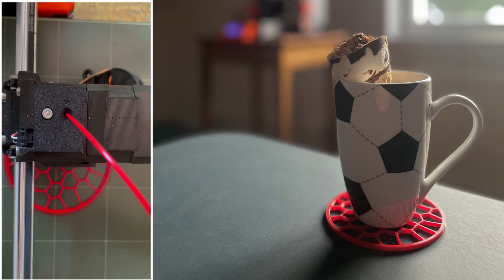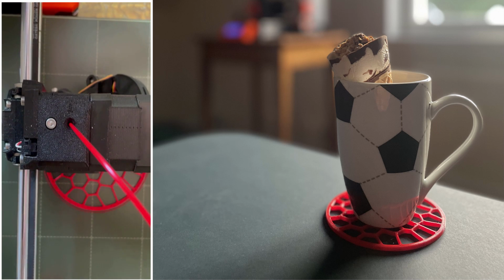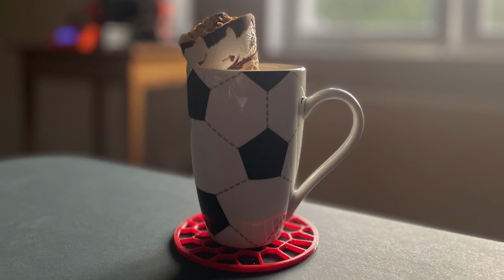The 3D print came out great as always on my Prusa, which has served me flawlessly for years.